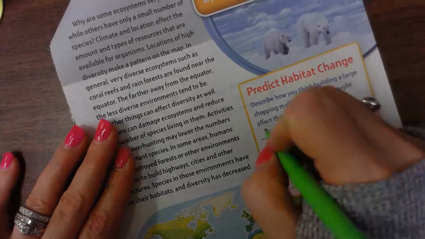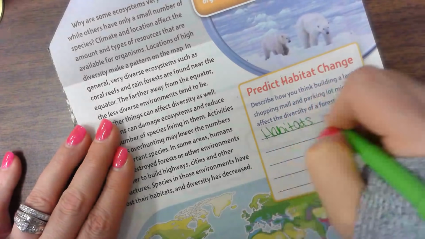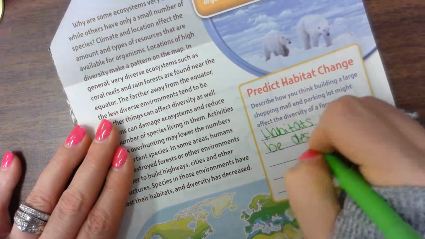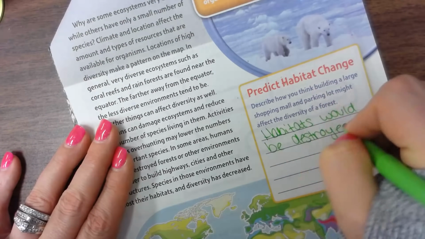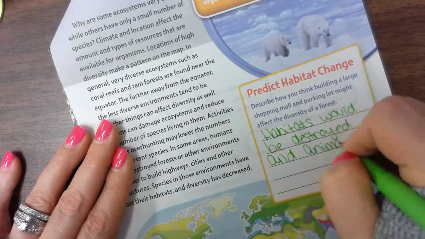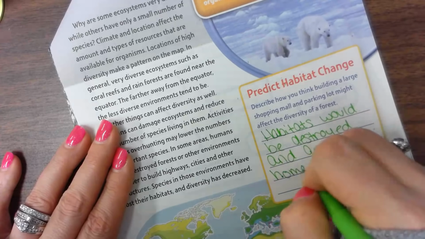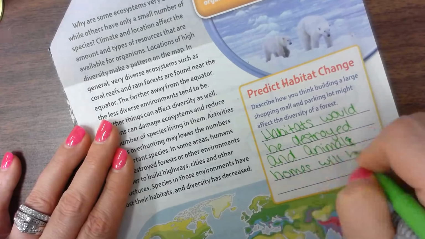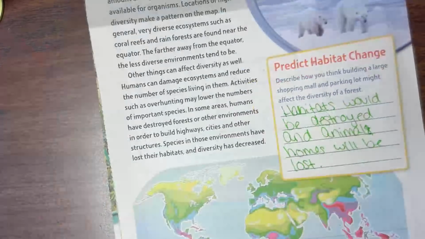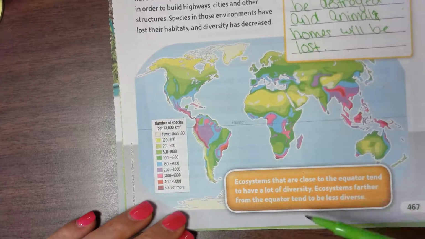They're all going to go away. So their habitats would be destroyed, and animal homes will be lost. Sad. Very sad. So ecosystems that are close to the equator tend to have a lot of diversity.